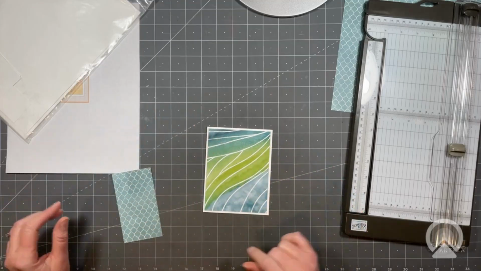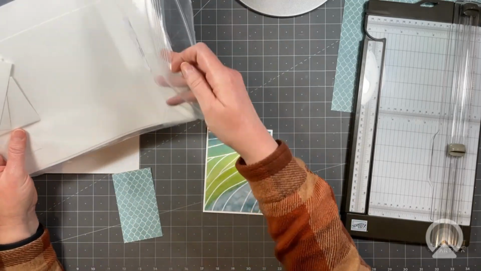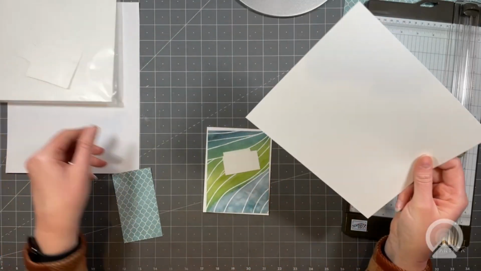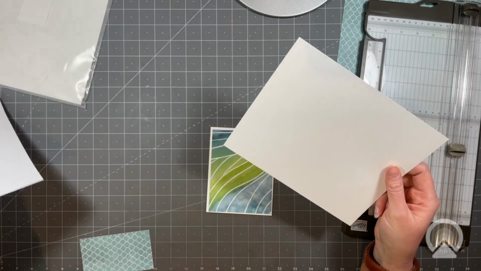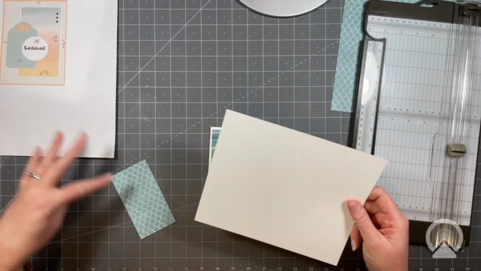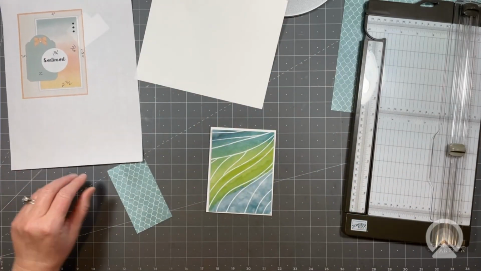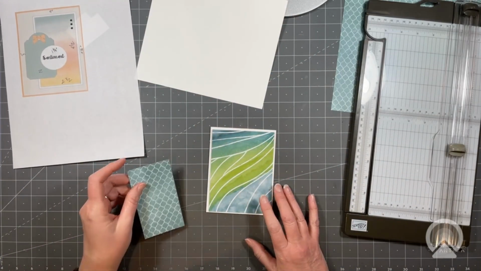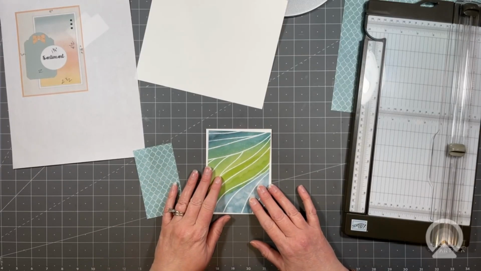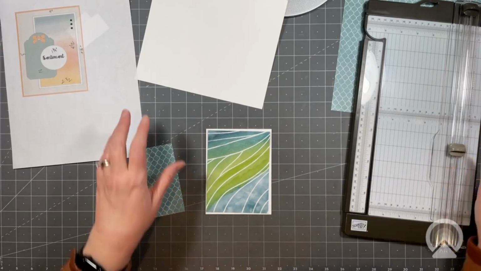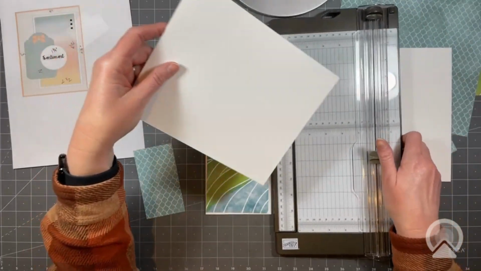I think I might like white. And then I'm going to make, let's get that back out. So this would be then 2 3/4 by 4 3/4. So we'll cut that.